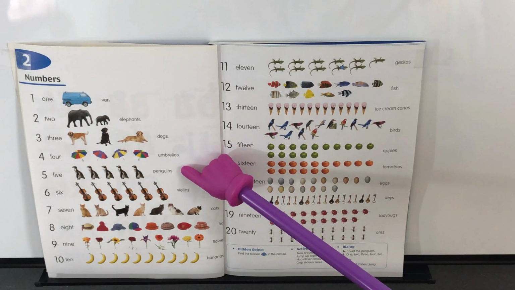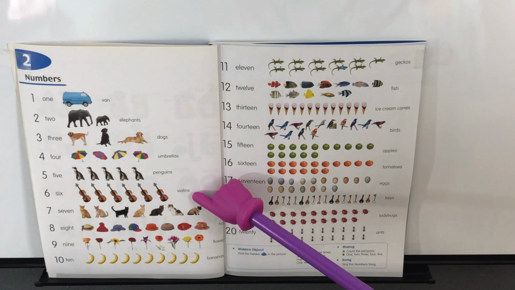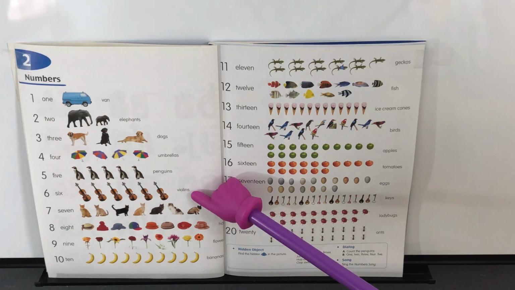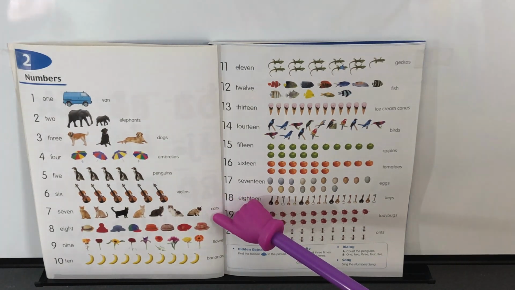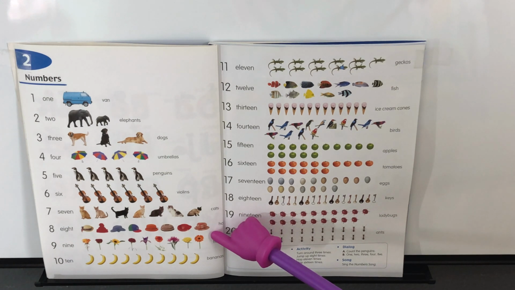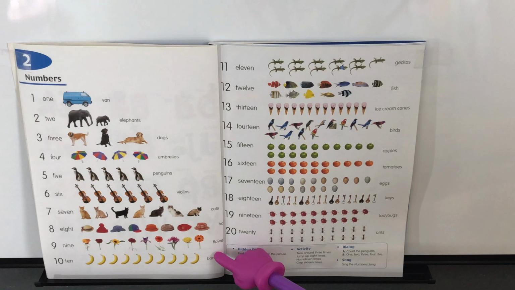5 penguins. 6 violins. 7 cats. 8 hats. 9 flowers. 10 bananas.